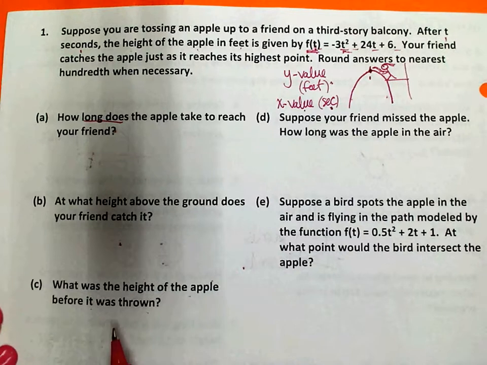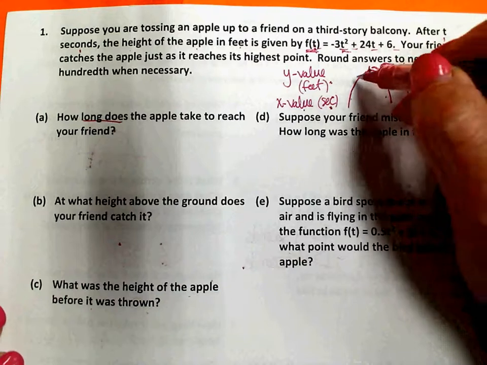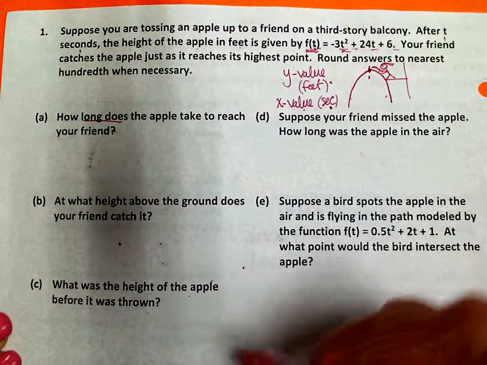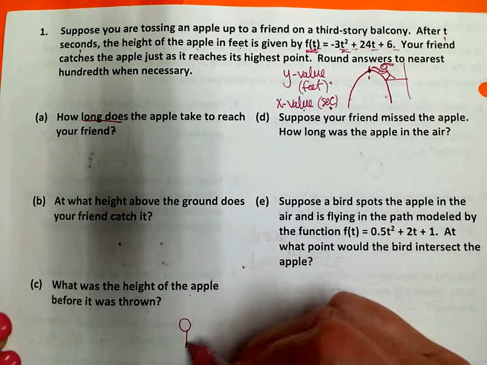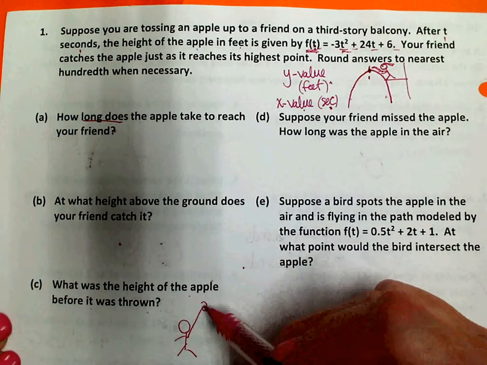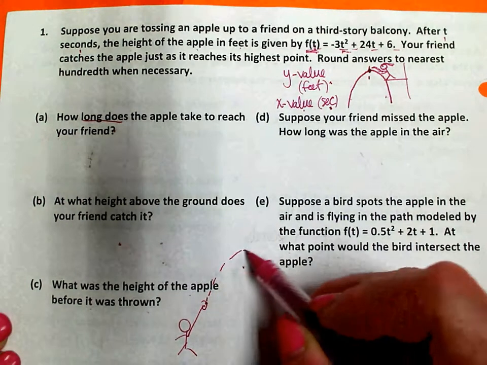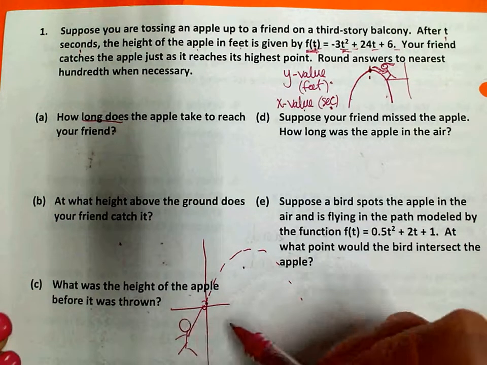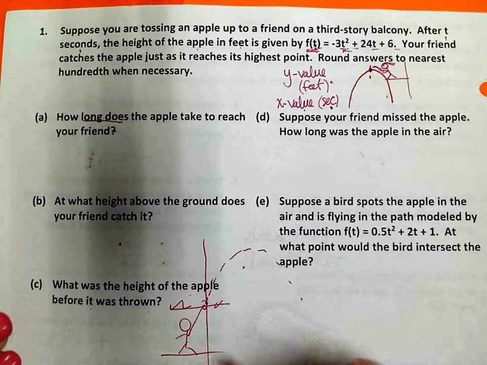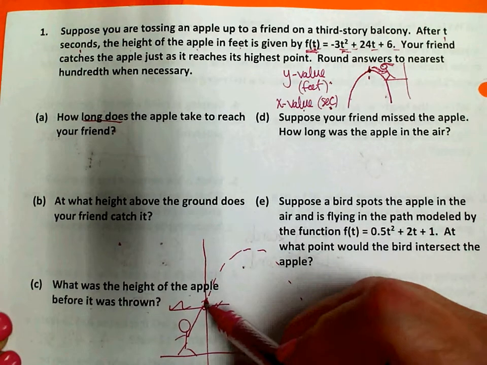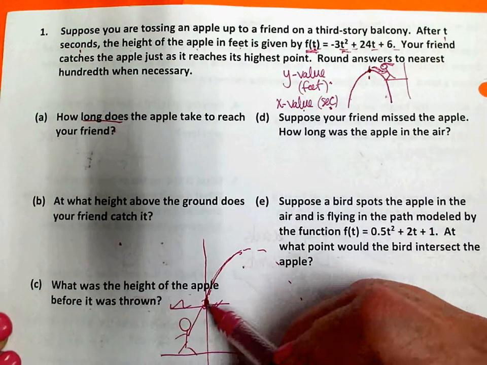What was the height of the apple before it was thrown? Now, this one is a little bit different. We haven't really talked about this type yet, but when you threw that apple, you didn't throw it from ground level because you have a certain amount of height to you, and then when you threw it, I'm sure you stretched your super long arm out and let go of the apple here, and then it took its projected path. So what we're trying to figure out here is where your apple started from the y-axis.